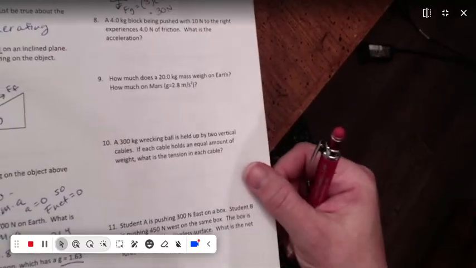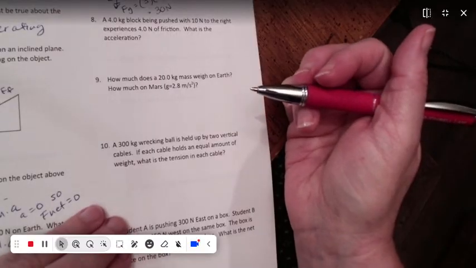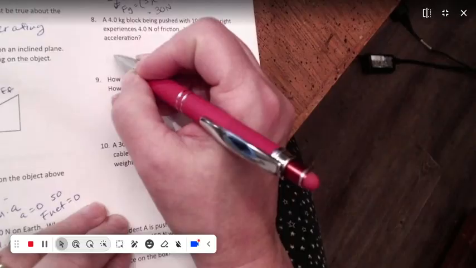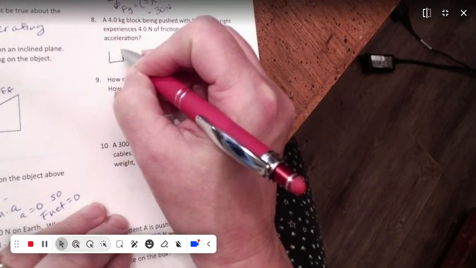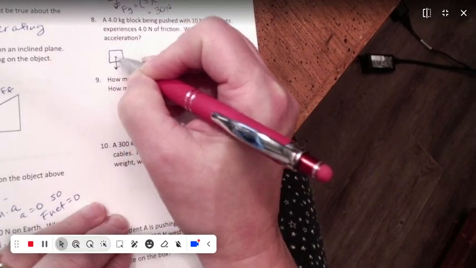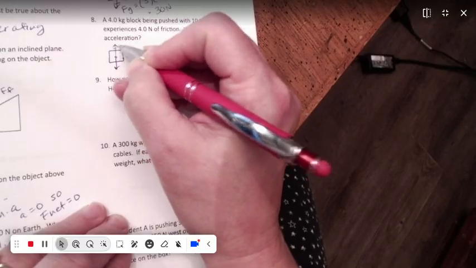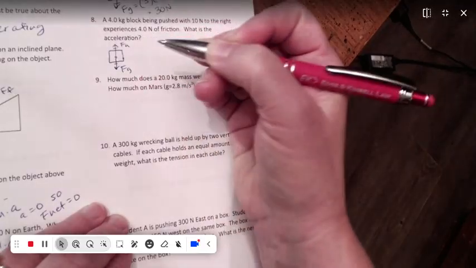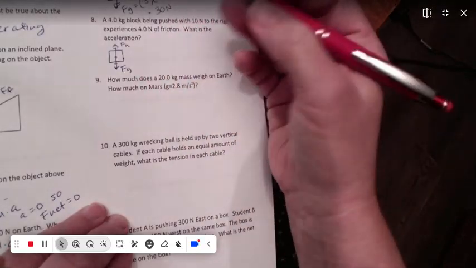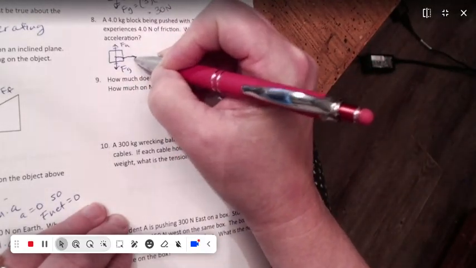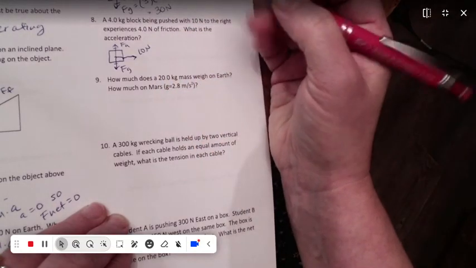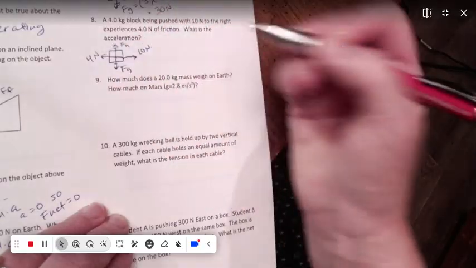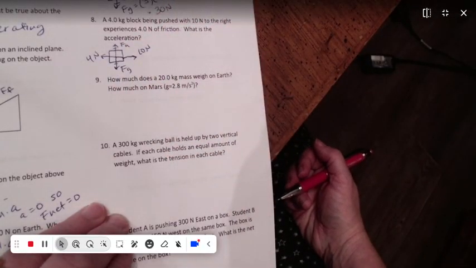Okay, a 4 kilogram block is pushed with 10 newtons to the right. It has 4 newtons of friction. What's the acceleration? So my block has forces, normal force and gravity in the vertical direction, and they're balanced because it's being pushed. I'm assuming it's a horizontal surface. It has a 10 newton push to the right, 4 newtons of friction to the left, and I want to know what the acceleration is.